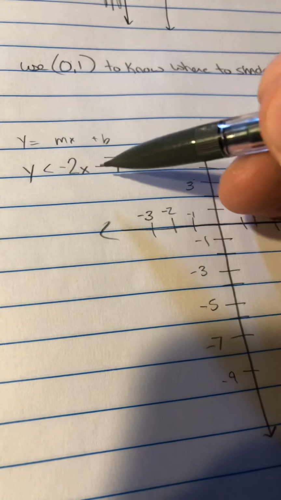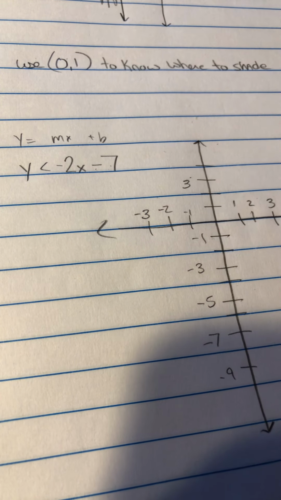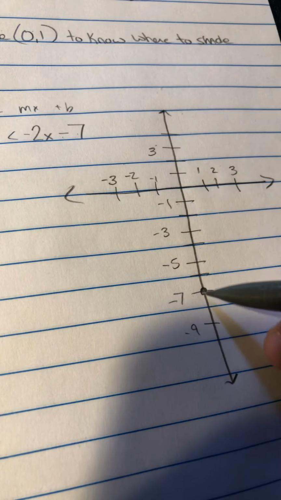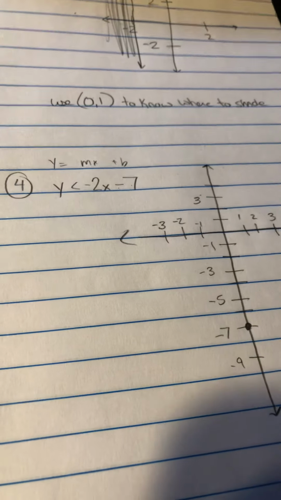So that's the reason it's extended down here. So we're going to go down to -7. So -7 is your b. That means your y-intercept is going to be -7. So you're going to go down here to -7 and put your first dot. Now remember, your -2 is your slope. So -2 in rise over run form is -2 over 1.